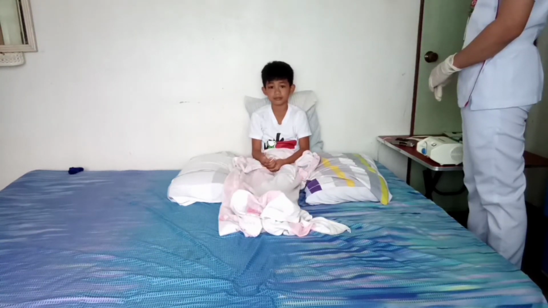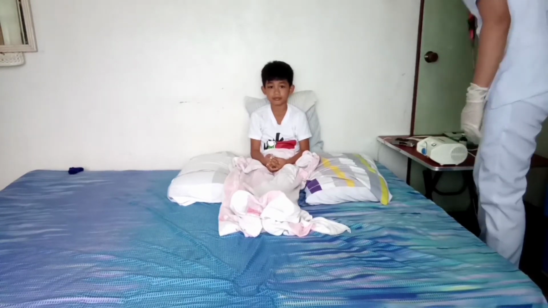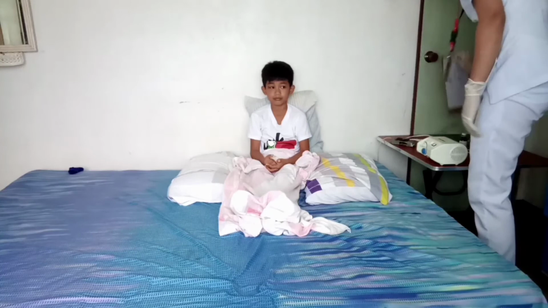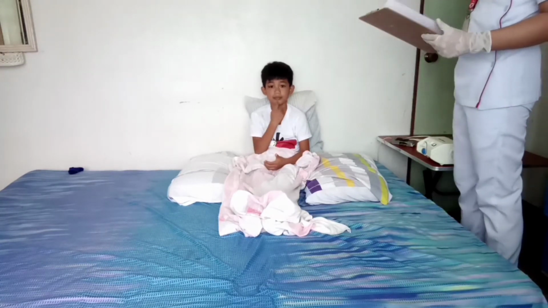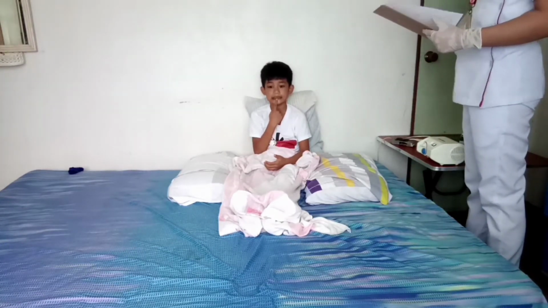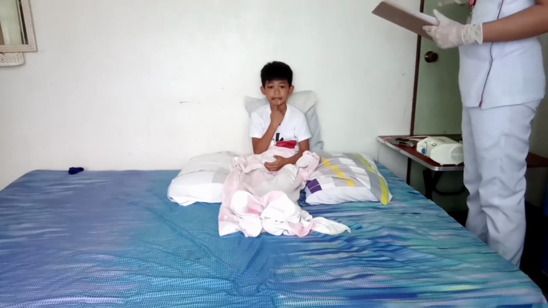And then observe the patient for any adverse reaction from the treatment. The patient may develop bronchospasms due to inhalation of aerosol, and it may cause dry and retained secretions in the airways.